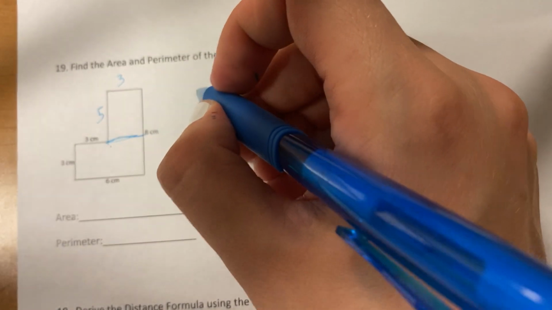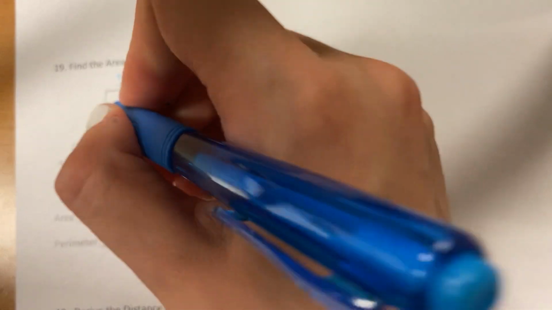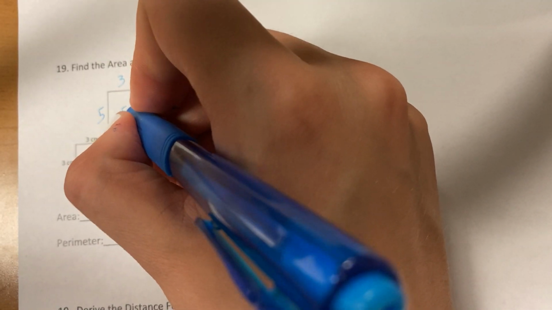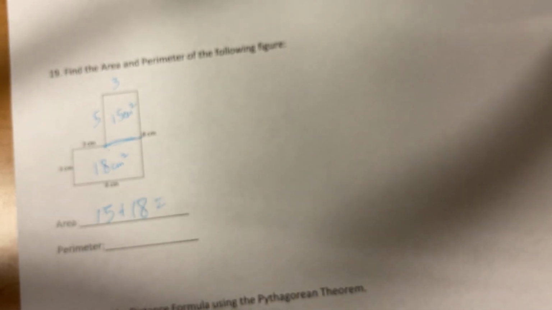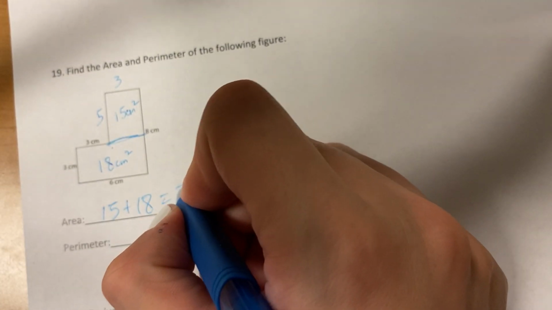So I know the area of this first rectangle is 15 centimeters squared. And then the second one is 6 times 3, which is 18 centimeters squared. All right, so to find our area, we just do 15 plus 18, which is equal to 33 centimeters squared.